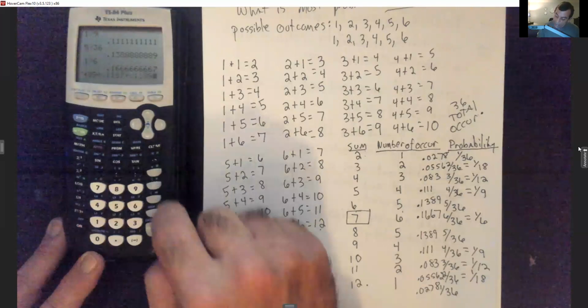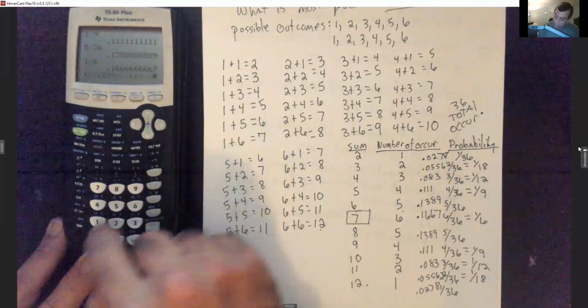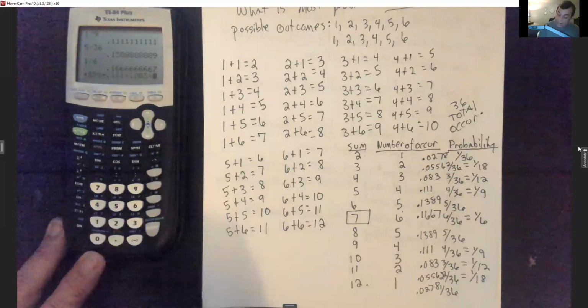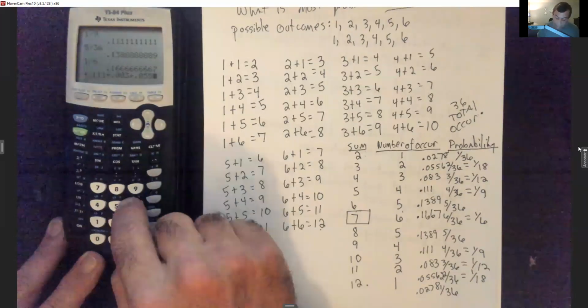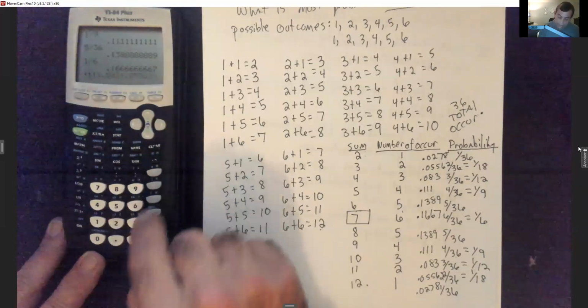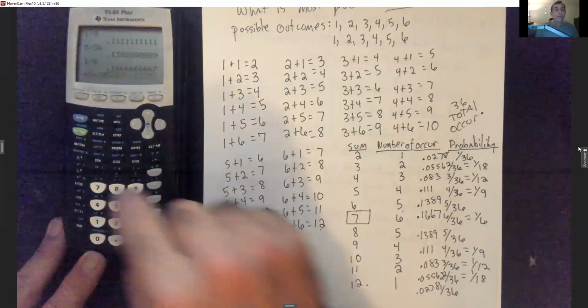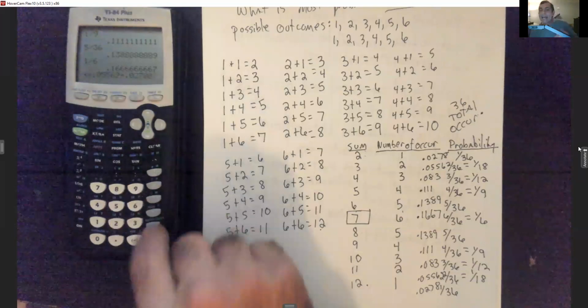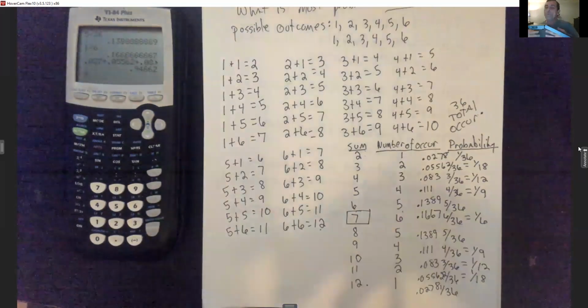So I'm going back down now. 0.111, 0.083, 0.0556, and then I ended up with a 0.0278. So notice when I enter, 0.948 is really, really close to 1.